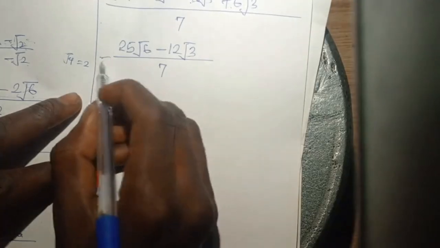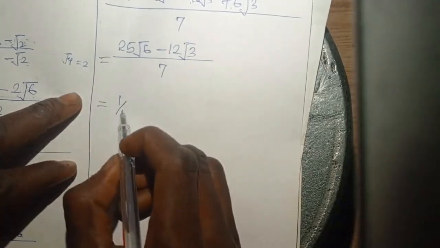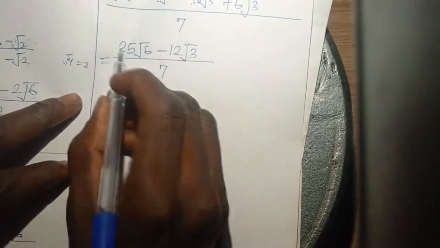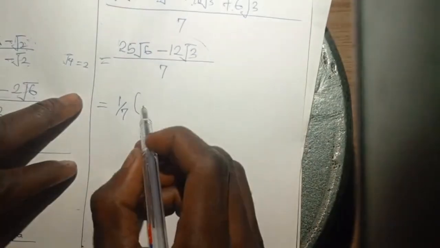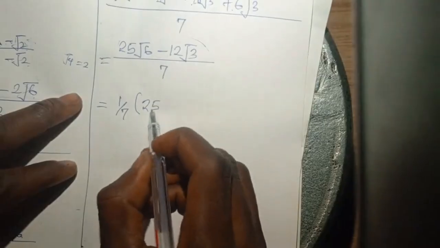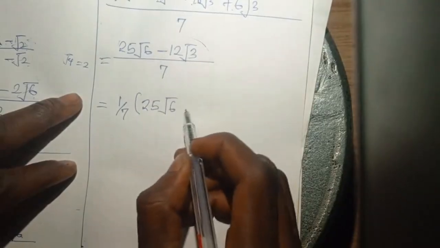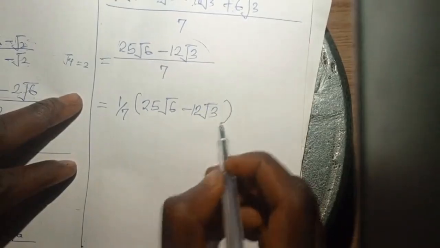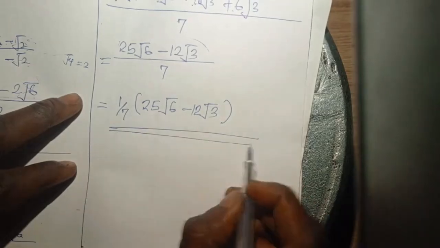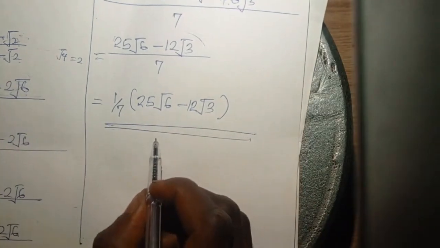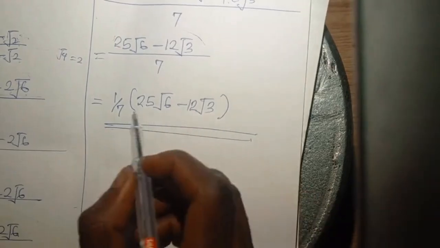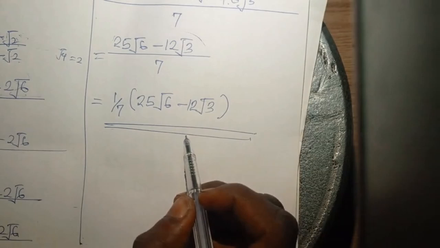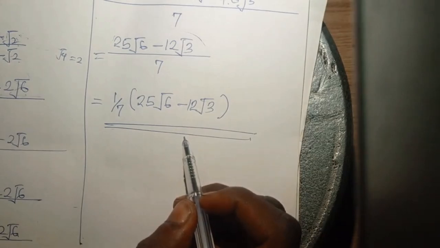The next step is 1 over 7 into everything here. Copy the numerator of this, 25 root 6 minus 12 root 3. And that is reduced to its final steps.